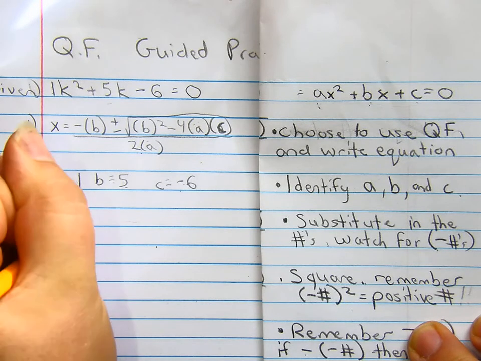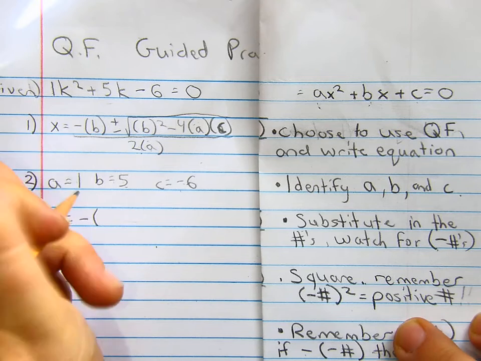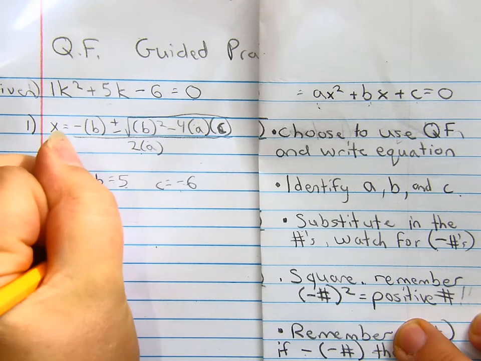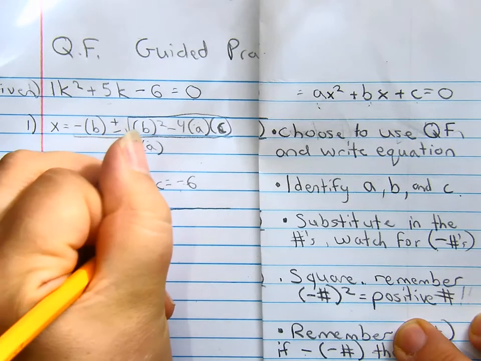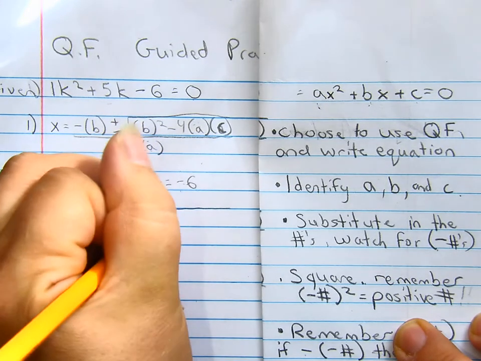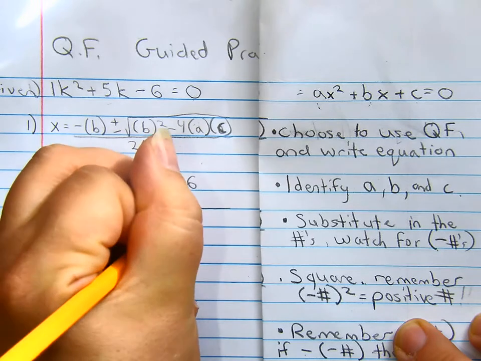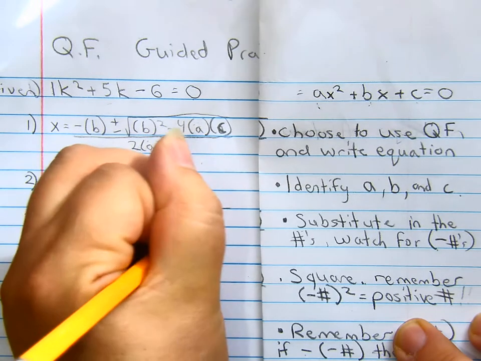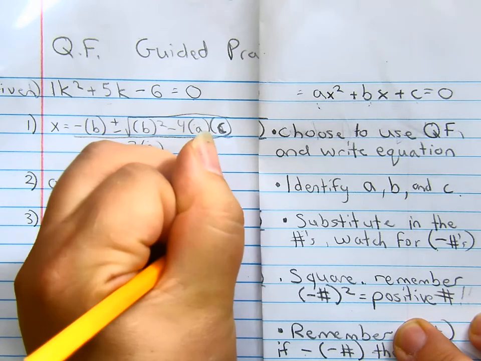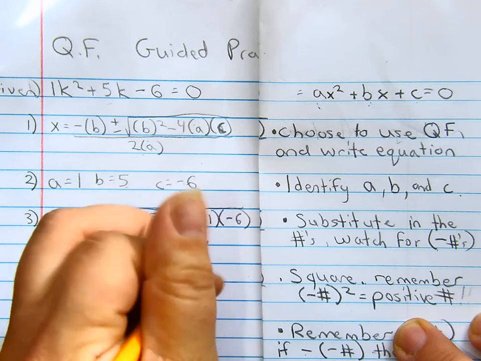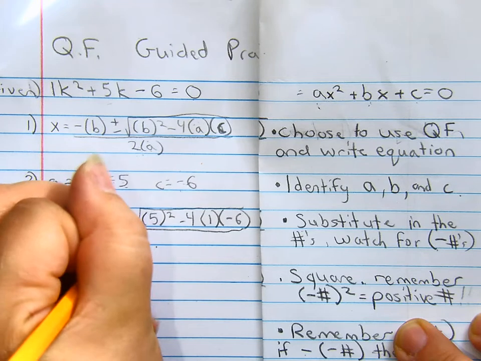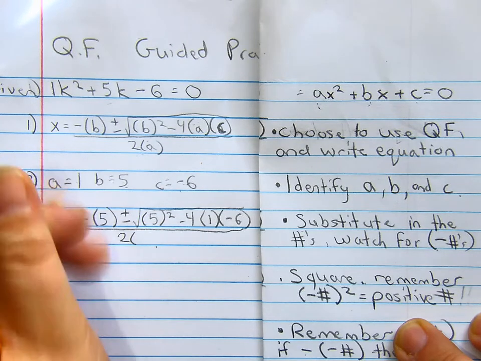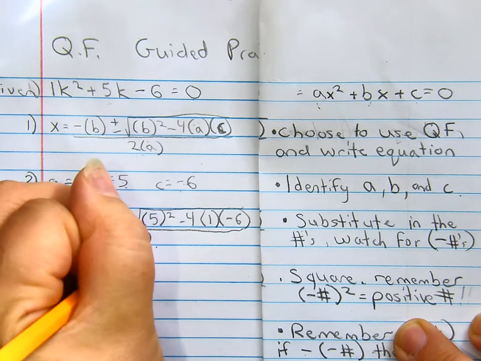So x equals negative b plus or minus the square root of what would be the substitute of b squared minus 4 times my equivalent of a and c, all over 2 times a.